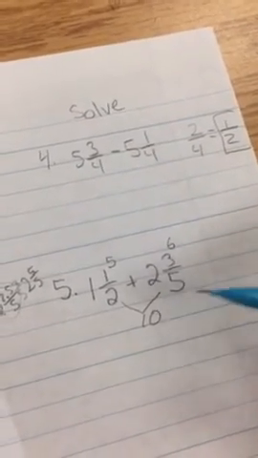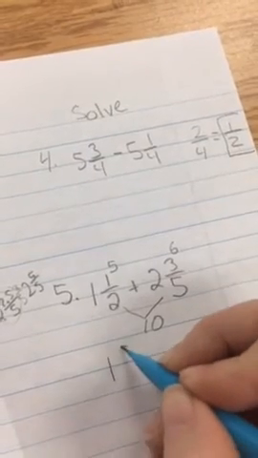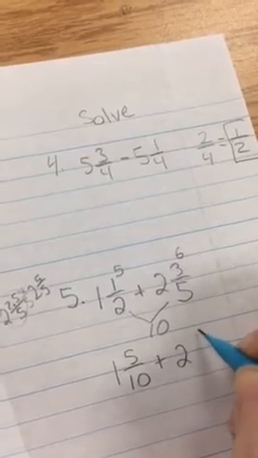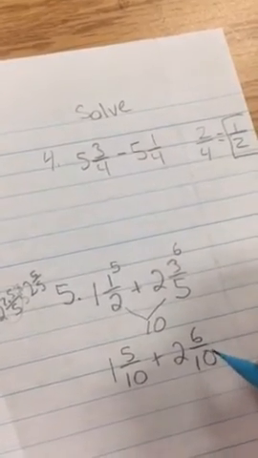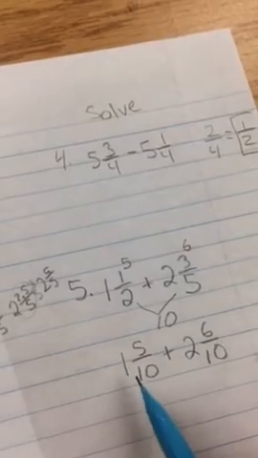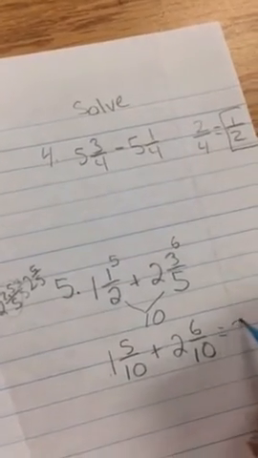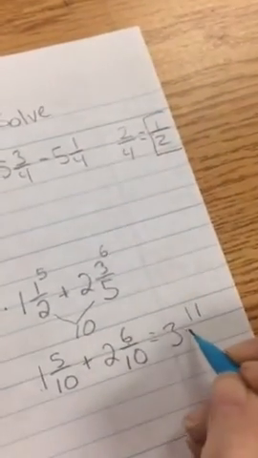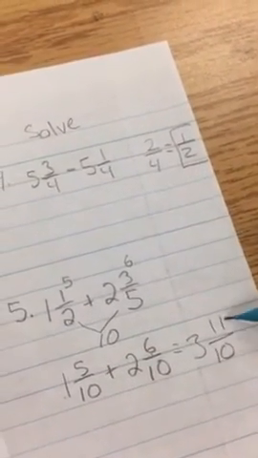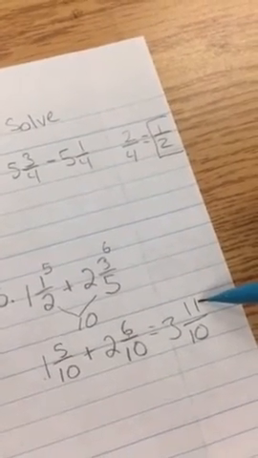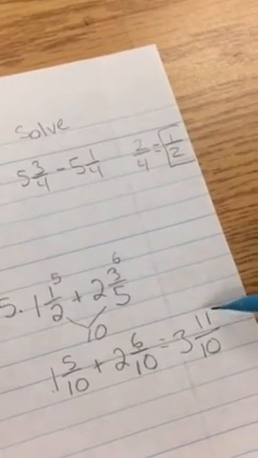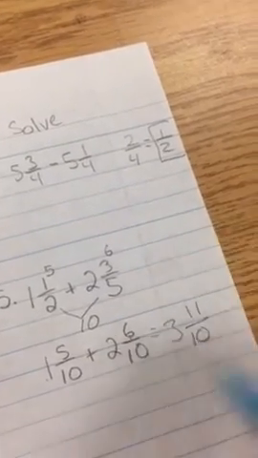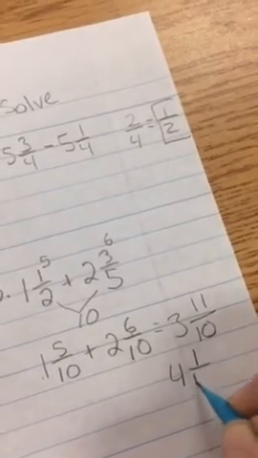We will rewrite our problem with our common denominator, 1 5/10 plus 2 6/10. Now that we have a common denominator, we can add. 1 plus 2 is 3 wholes. 5 plus 6 is 11. Denominator stays the same. This is a fraction greater than 1. We know that because the numerator is bigger than the denominator. This regroups to 1 1/10. So our answer is 4 1/10.